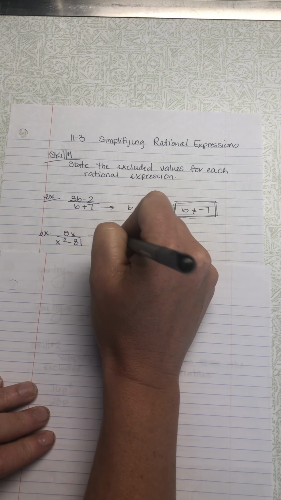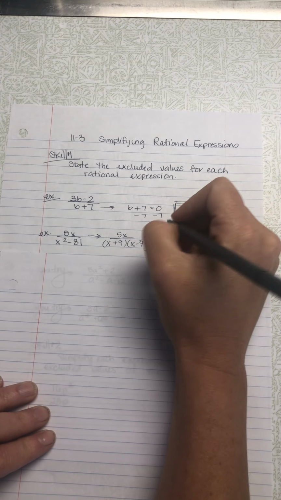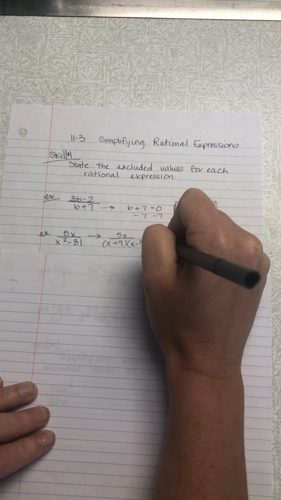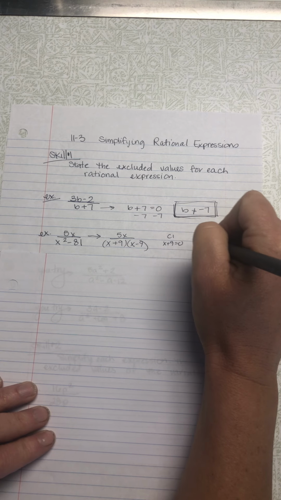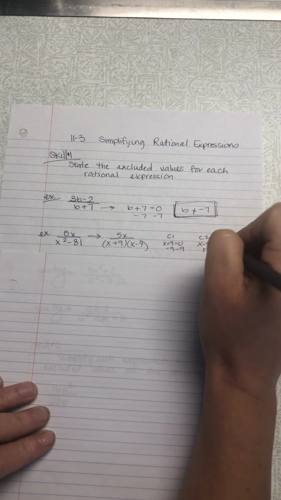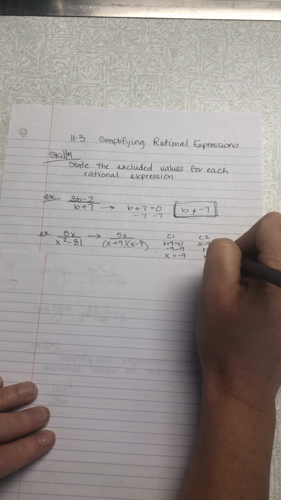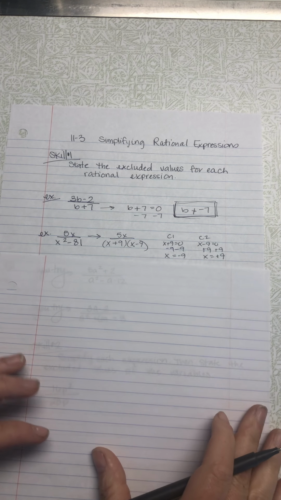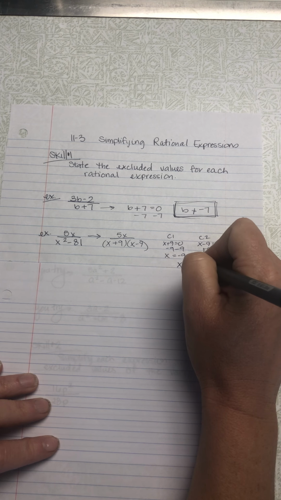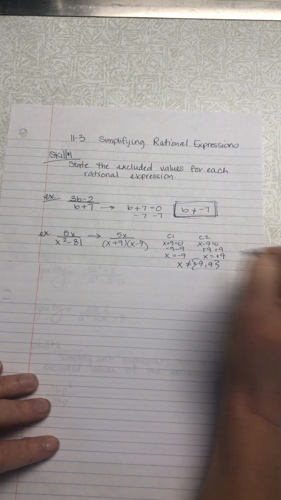So we get x plus 9 and x minus 9, which then we can do our case 1, case 2. We end up with 9 and negative 9. And remember, this is what we don't want, right? So we're going to say x cannot be negative 9 or 9. Okay?